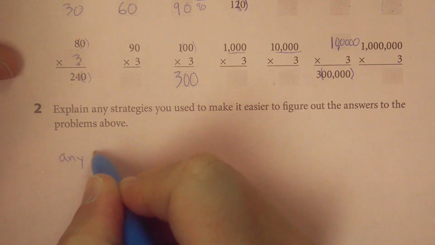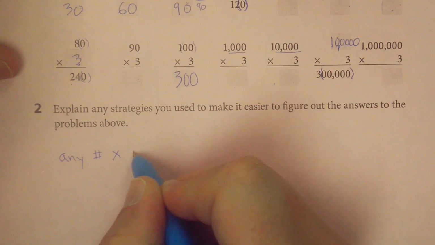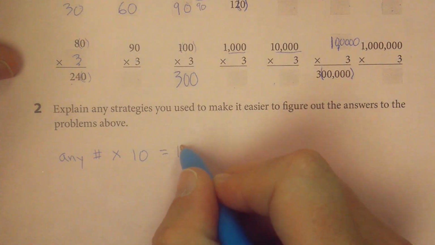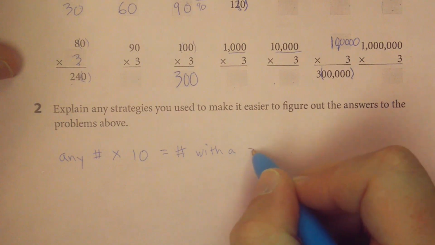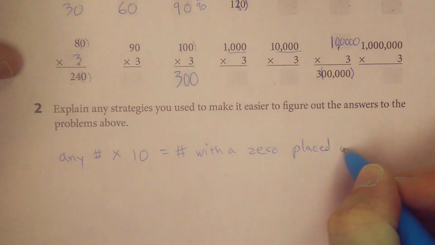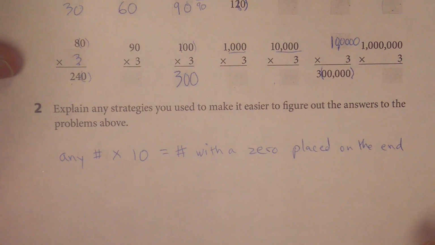Any number times 10 is the number with a 0 placed on the end. Okay?